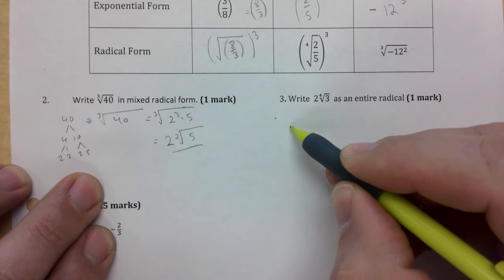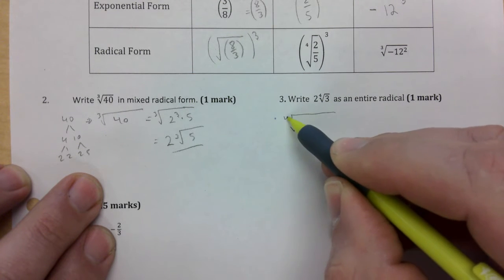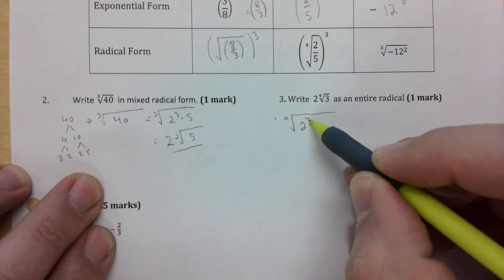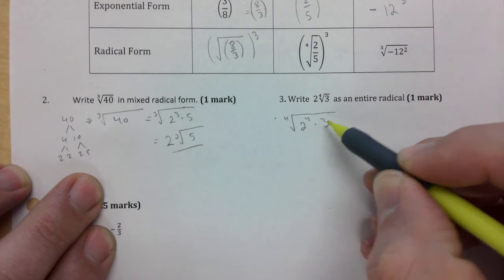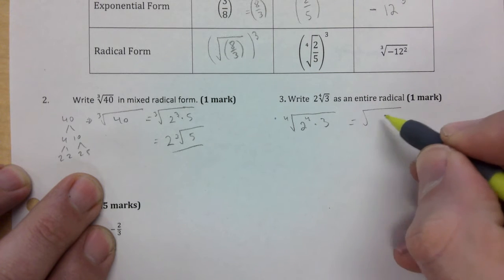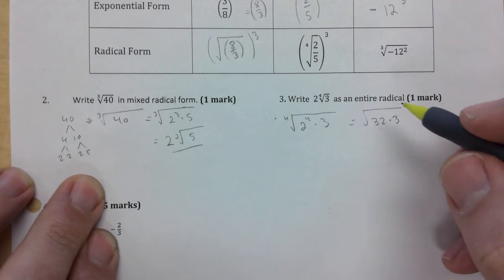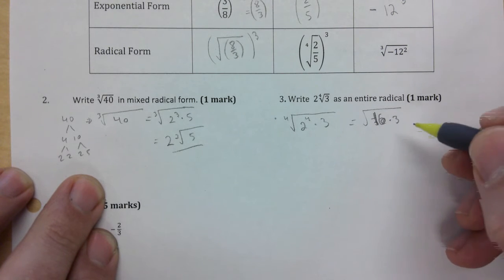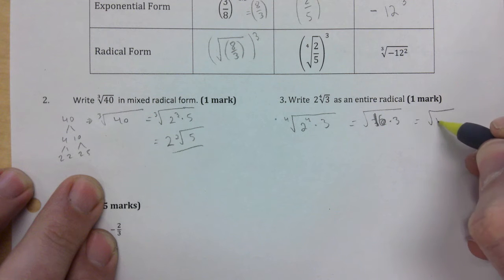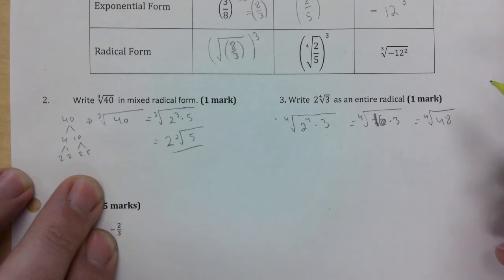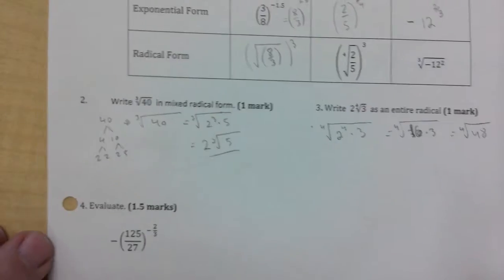Here, this 2 is trying to come inside the root. So you apply the index, right? That's the exponent that 2 gets, times 3. And that is really 32 times 3. Sorry, not 32, it's 16 times 3, which is root of 48. And all along, make sure it's the fourth root of that, right? So that's fourth root of 48.